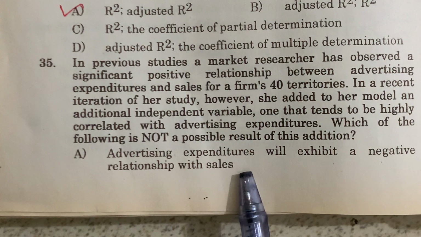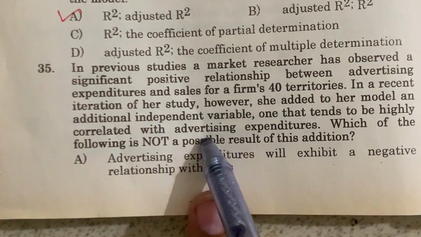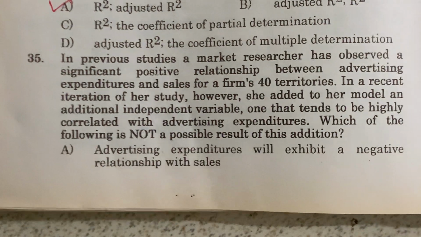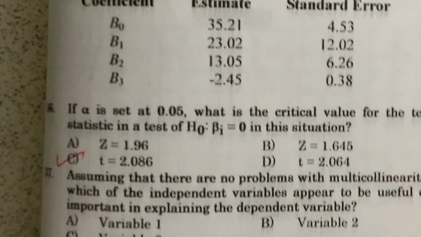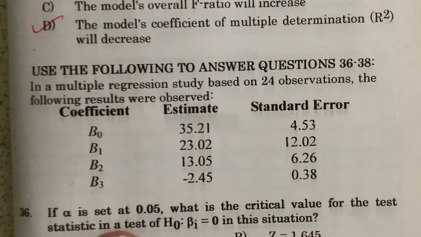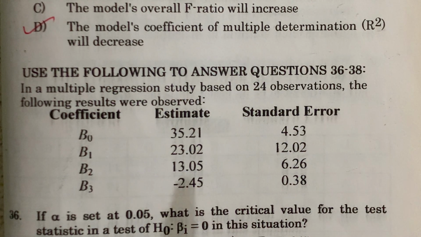Which of the following is not a possible result of this addition? So now we have a statement, and we have to tell which of the following is not a result of this addition, like which is not a possibility. So option number D is correct, and it is the model's coefficient of multiple determination R square will decrease. So this is not a possibility.